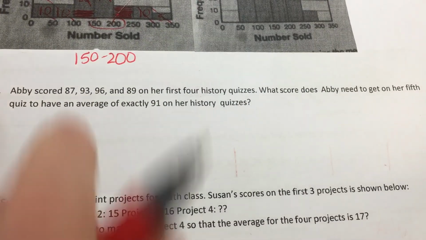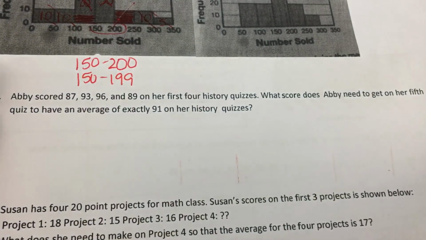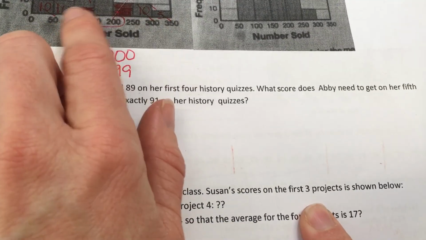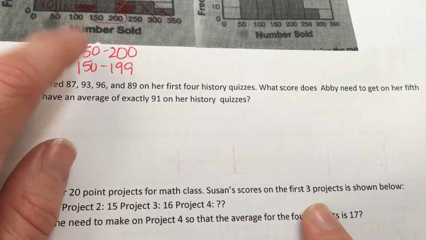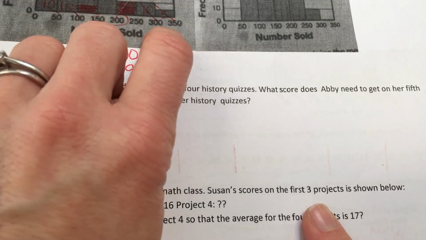They'll either have that as the answer or they'll have 150 to 199. They will not have both. You won't have to choose between those. This is already a hard problem here. They're not going to make the answer choices hard on this one, okay? Because it's already tricky figuring out here, okay?